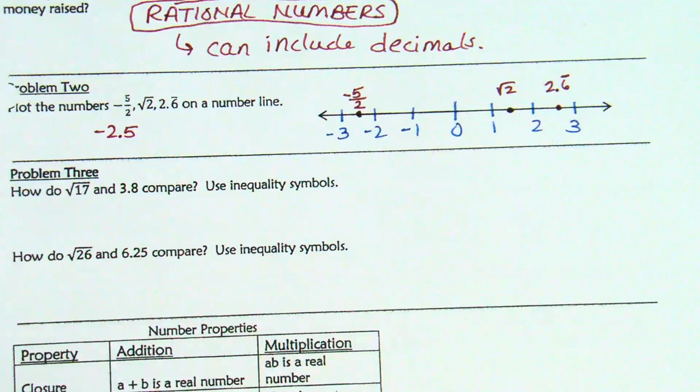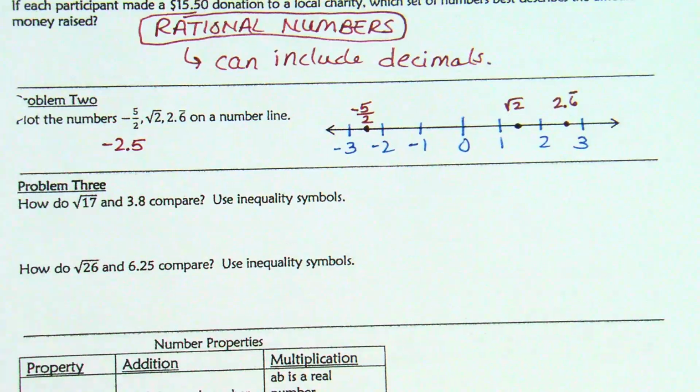Now, on this next question, I'm going to challenge you to talk through it with me without your calculator. How do the square root of 17 and 3.8 compare? Use inequality symbols. So we're looking for a less than or greater than type answer. Talk to me about what you know about the square root of 17 not using your calculator. Square root of 17. What are you thinking, Whitney?